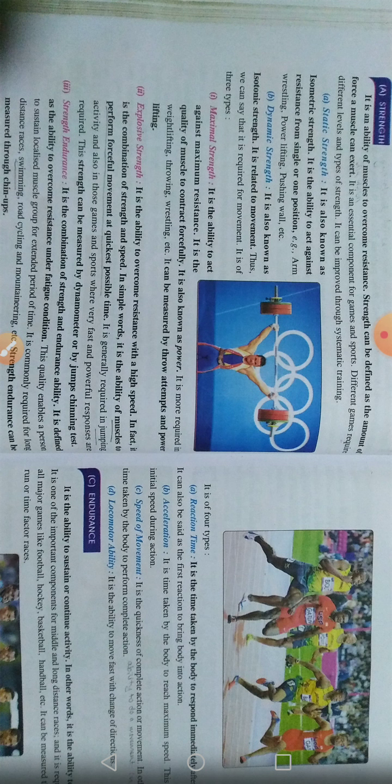Explosive strength. Explosive strength is a combination of strength and speed, means the ability to overcome a resistance with high speed. How fast you can overcome the resistance. For example, in jumping activity, sprint, smashing in volleyball, etc. These are all explosive strength, that is overcoming a resistance with high speed.